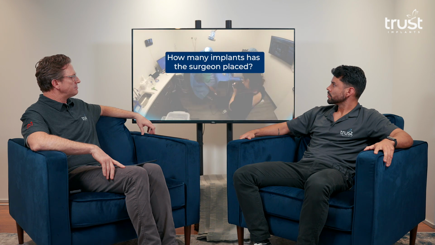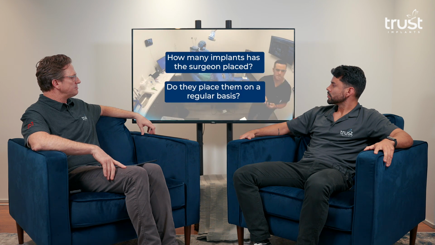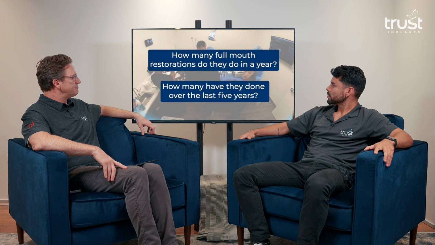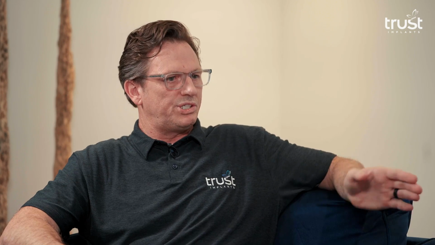How many implants has the surgeon placed? Do they place them on a regular basis? How many full mouth restorations do they do in a year? How many have they done over the last 5 years? You could find yourself in a situation where you'll have to have the procedure repeated later on. Now, if you're doing the same procedure over and over, and it's the all-on-4 procedure, you can get pretty good at it.